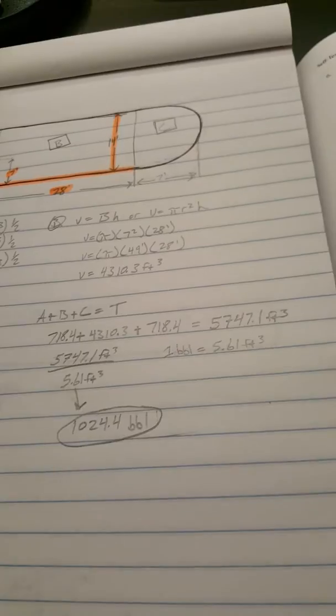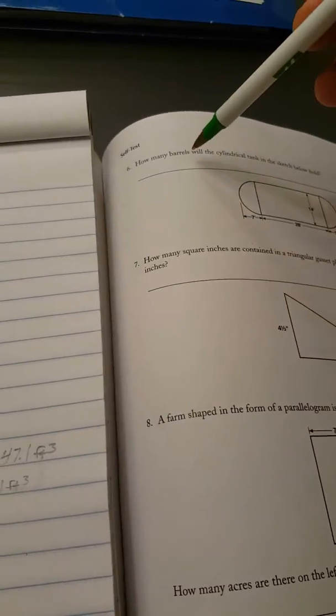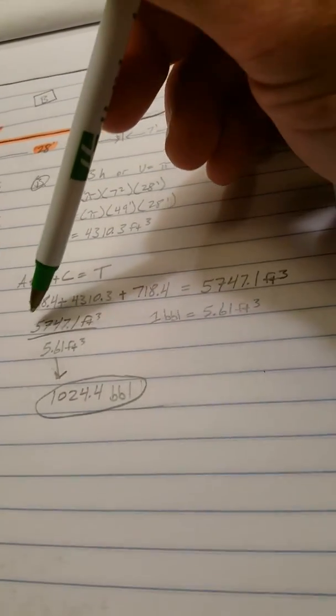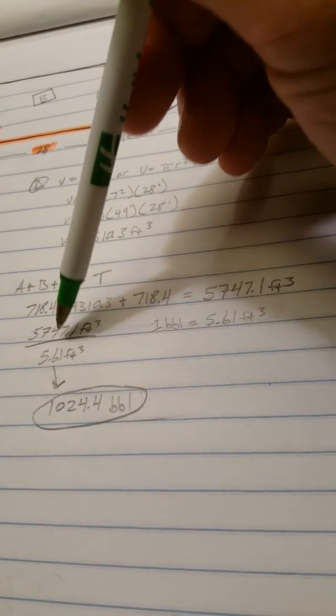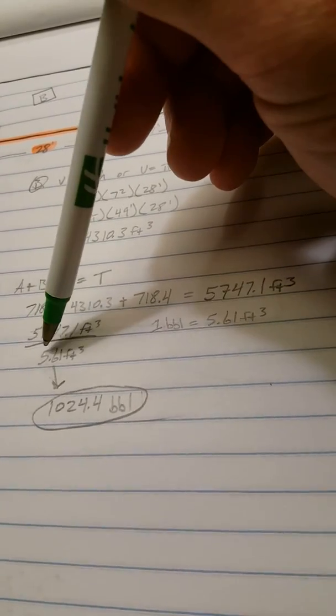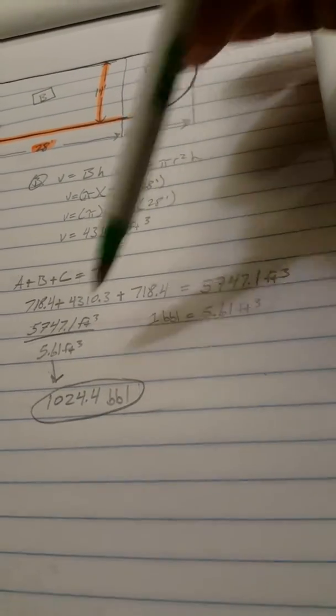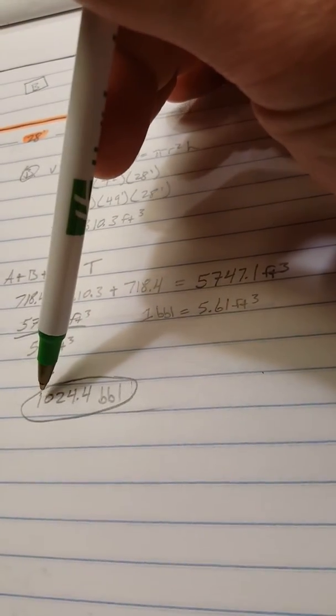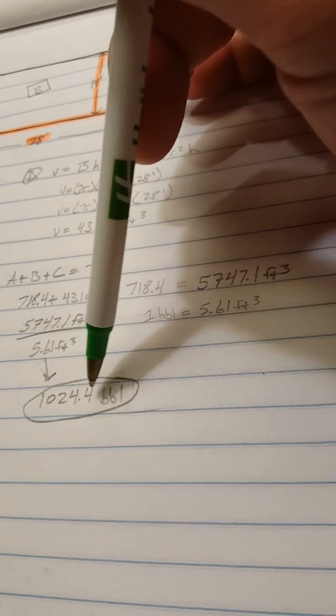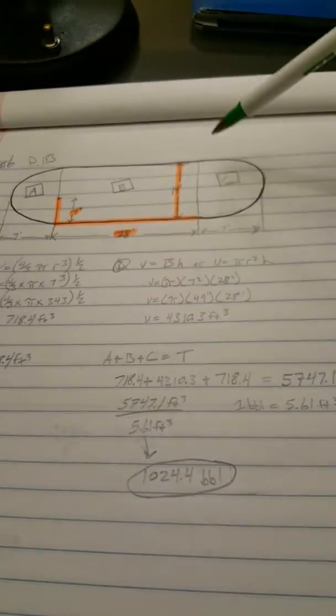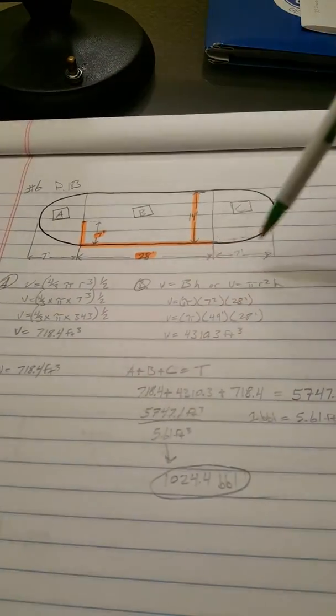The answer we're looking for is in barrels. So we take our 5,747.1 cubic feet and we divide that by 5.61 cubic feet, which is a barrel, and that leads us to 1,024.4 barrels that can be totally held in this cylindrical tank.